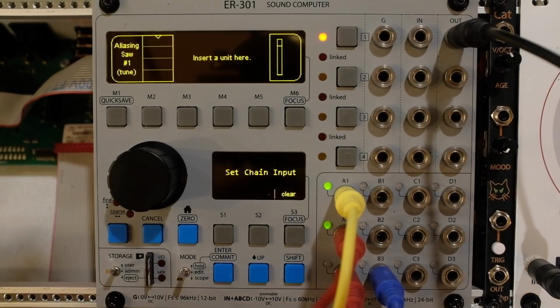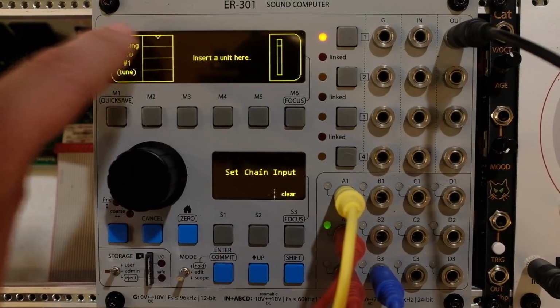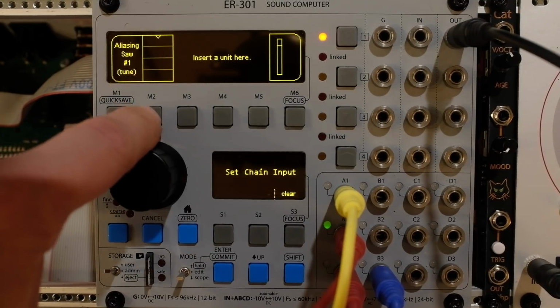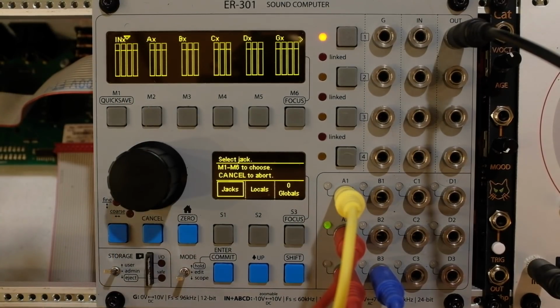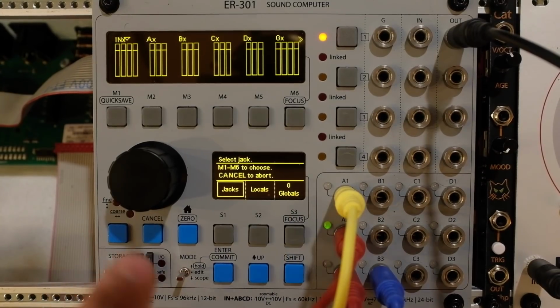So I want to be able to tap off of A number 2. All I have to do is hit the M key below this bit right here. And now this is a screen we haven't seen before. This is sort of our selection area. I can choose between jacks, locals, which we'll get to, but let's start with jacks.